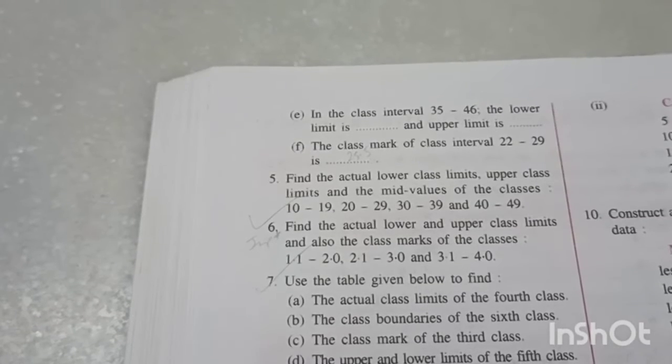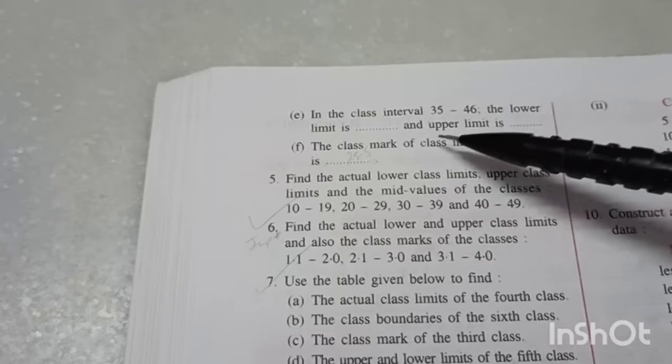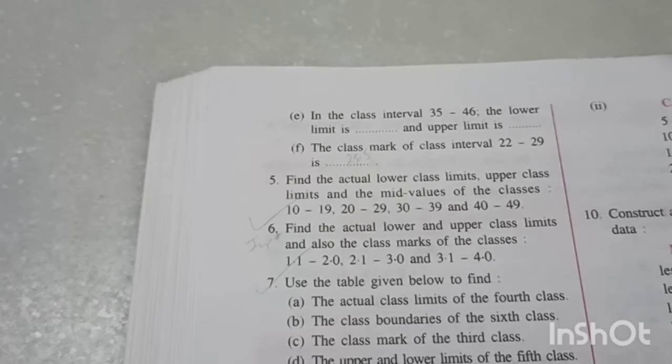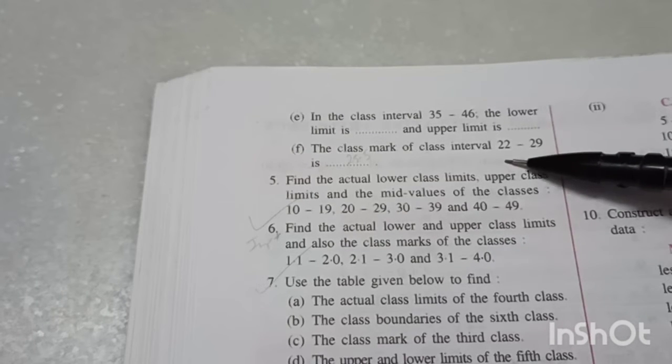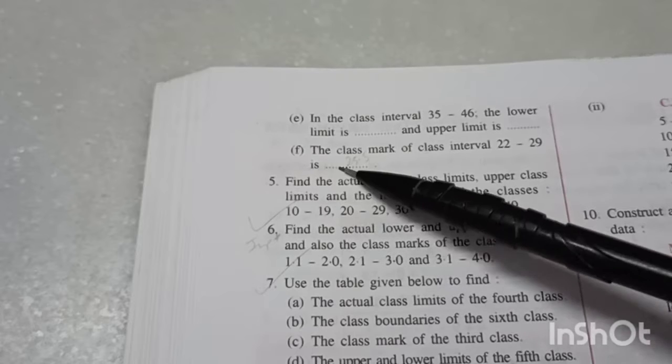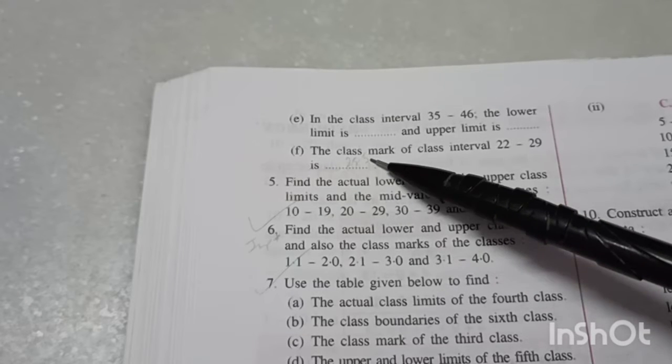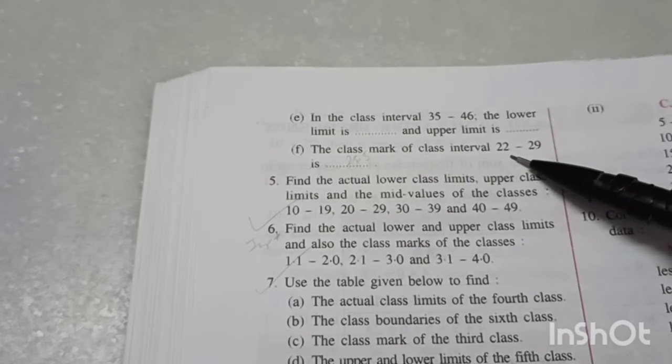Now in the E question, in the class interval 35 to 46, what is the lower limit and what is the upper limit? Well, obviously 35 is lower limit and 46 is the upper limit. You wish such questions come in the exam, isn't it? Well, it won't.